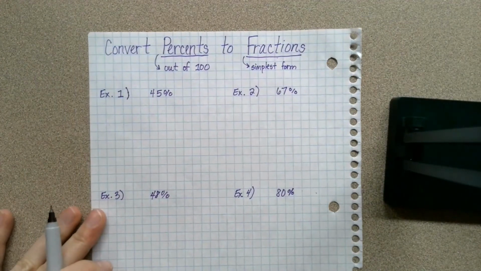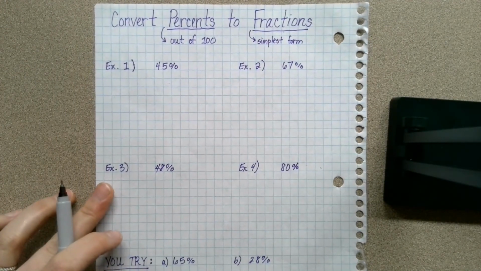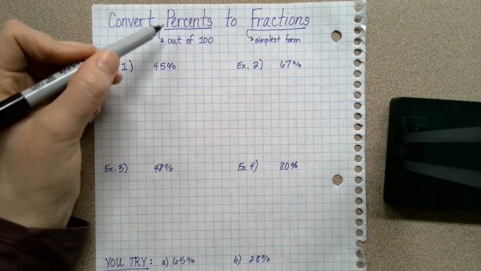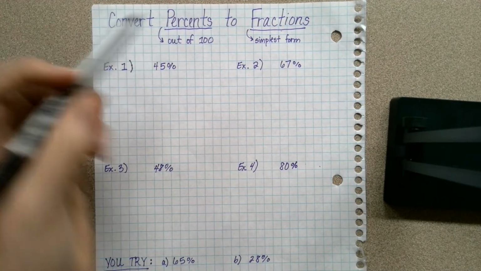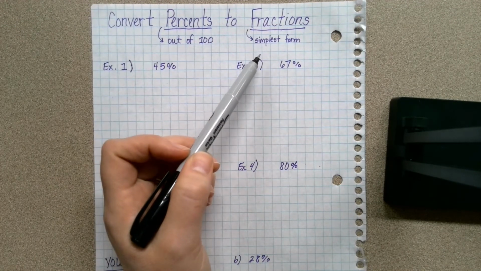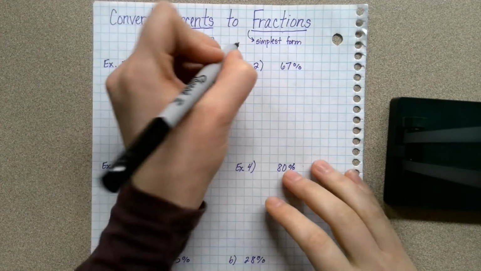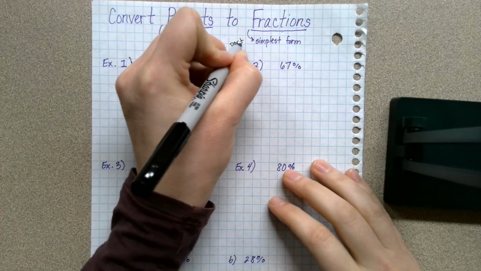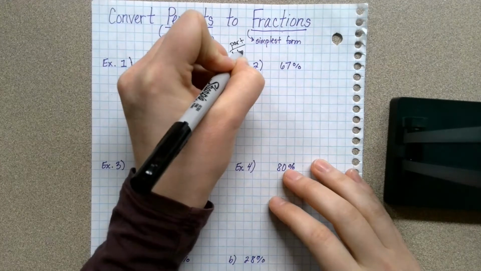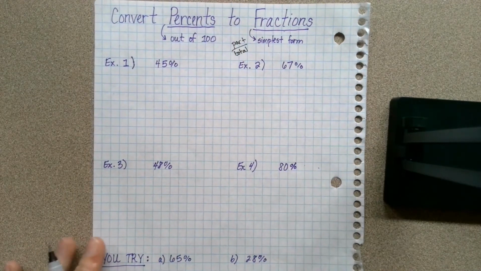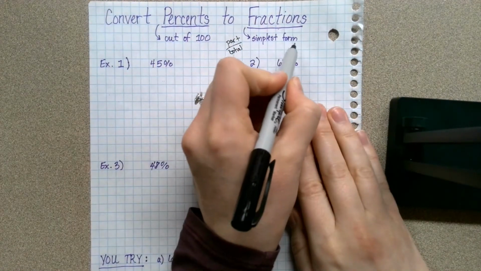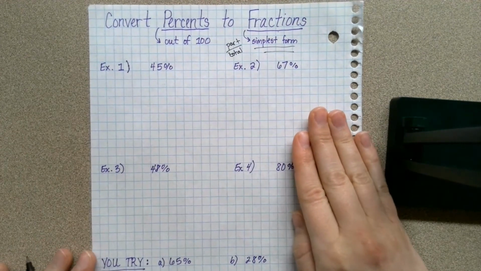Now let's convert percents to fractions. Once again, we know that percent is always out of 100, and fractions are a part out of a total. One special thing that we have to remember with those fractions is that we always want it in simplest form. So we always want to double check that.